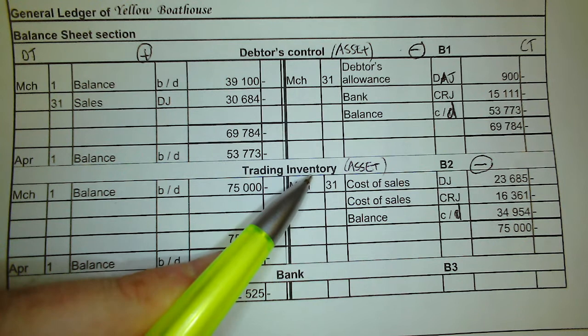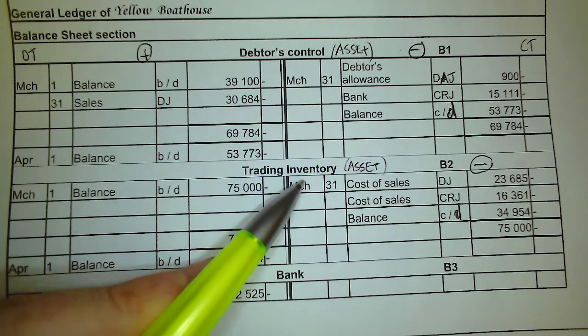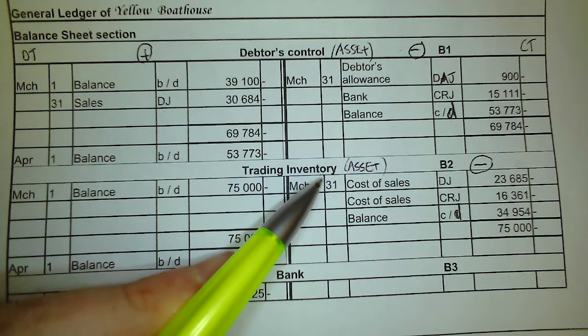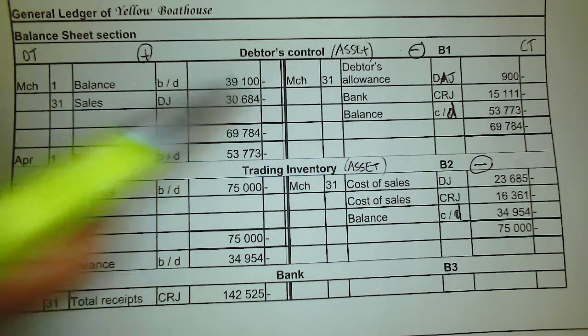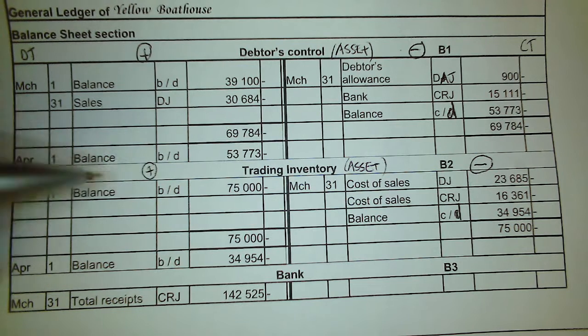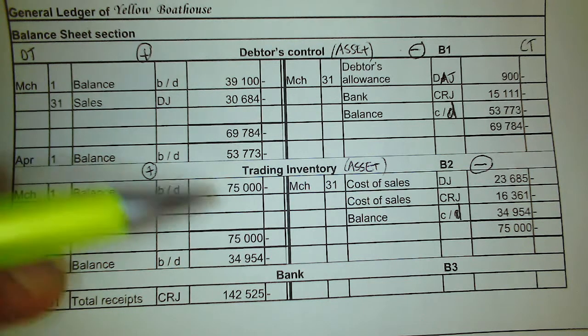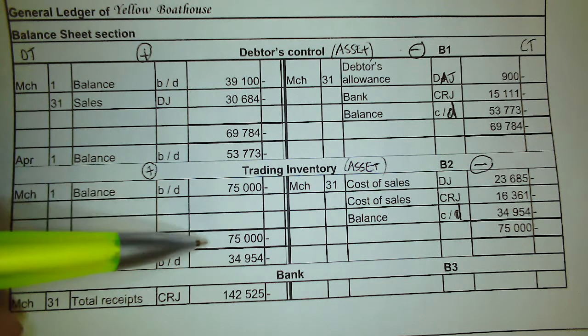So if your business sells refrigerators, then refrigerators will be trading stock and it's got a certain value. Okay, so just explaining what happens in this account. Because it's an asset, assets normally increase on the debit side, which means I'm getting more trading inventory.